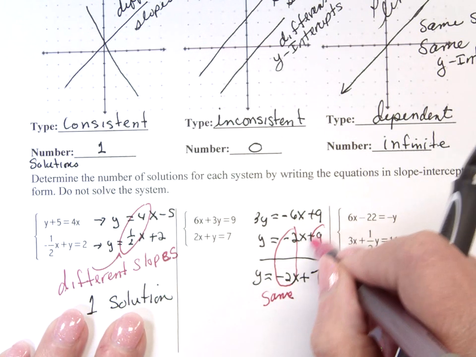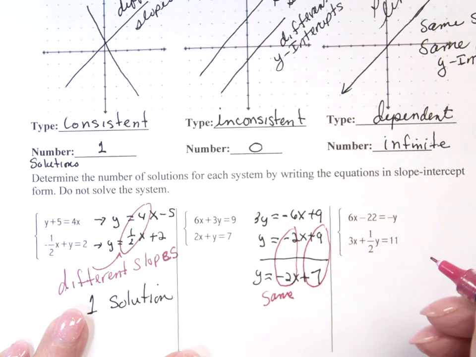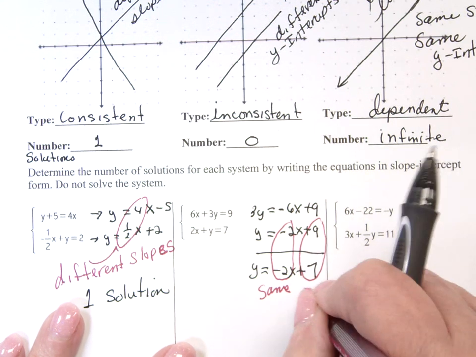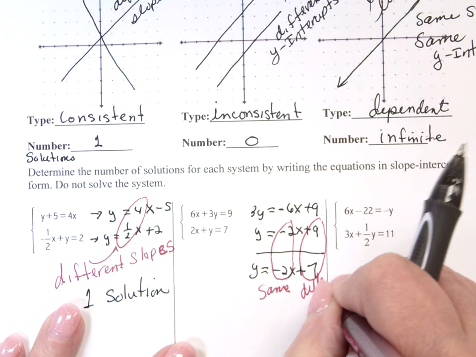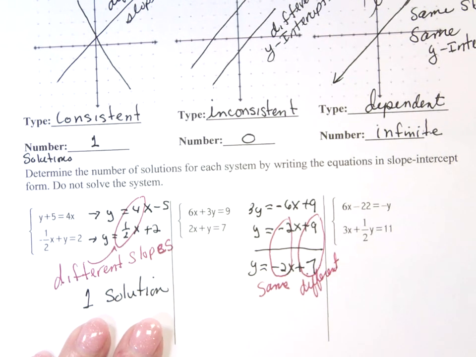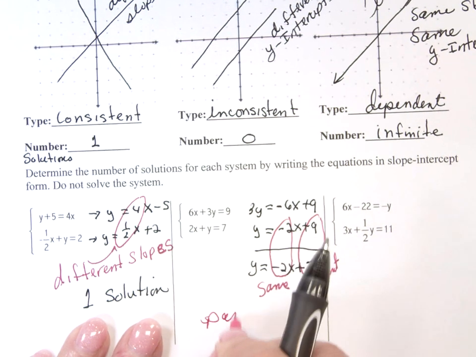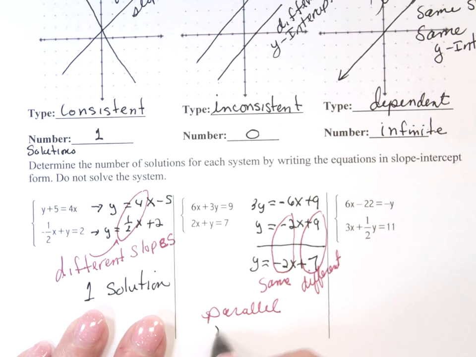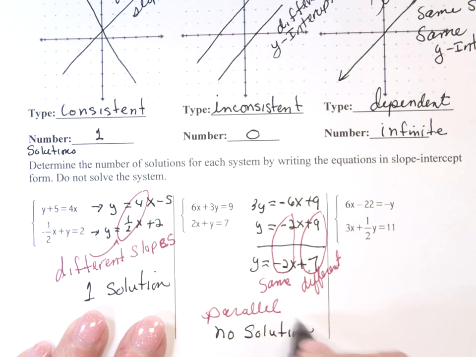But what do you notice about the y-intercepts? One's a 3, one's 7. They're different, right? That means that these guys are parallel. So there's no solution, or 0 solutions.